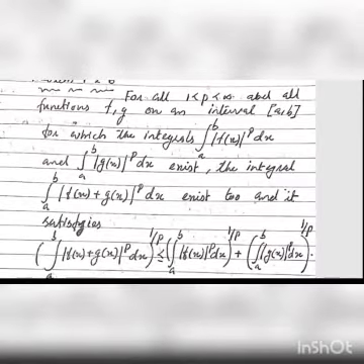If these integrals exist, this will satisfy: integral a to b mod f of x plus g of x raised to p dx, all things raised to 1 by p, is less than or equal to integral a to b mod f of x raised to p dx, all things raised to 1 by p, plus integral a to b mod g of x raised to p dx, all things raised to 1 by p. So this is the quantity that we want to prove.